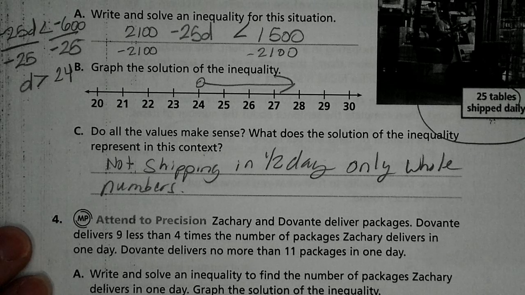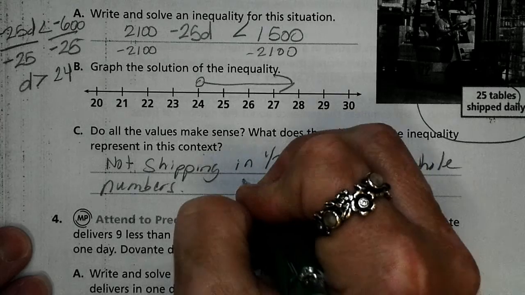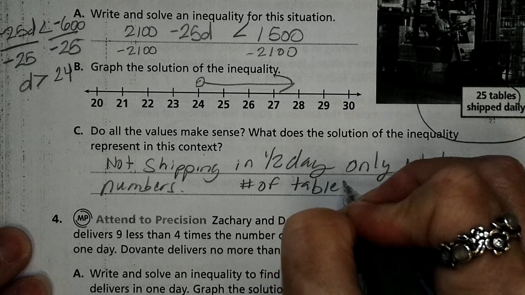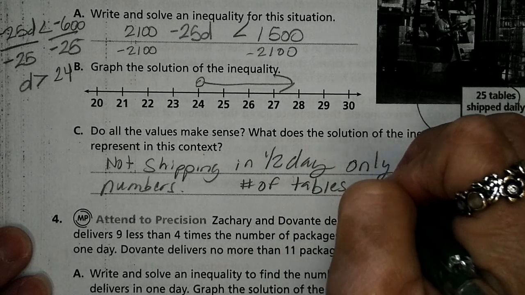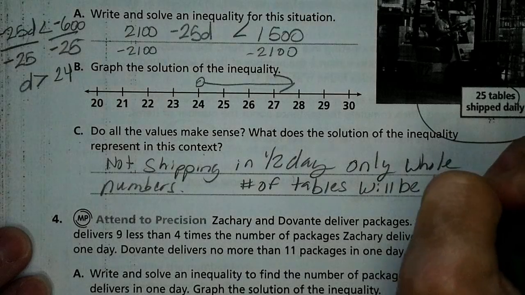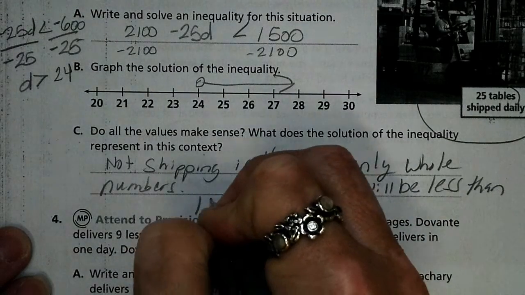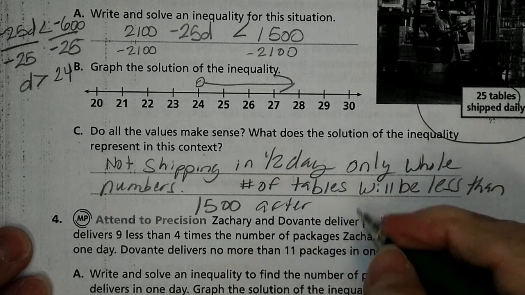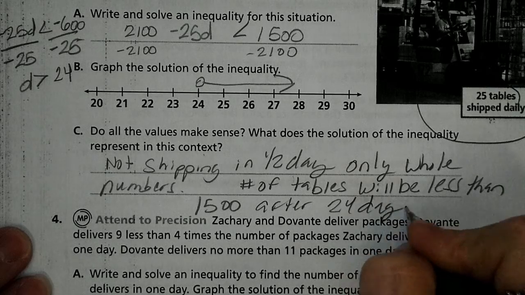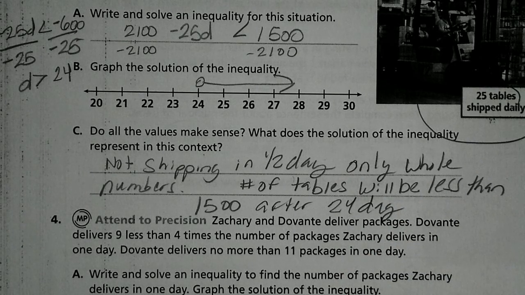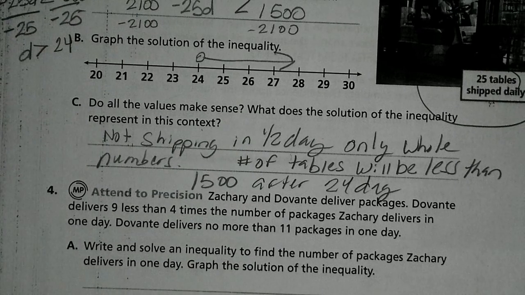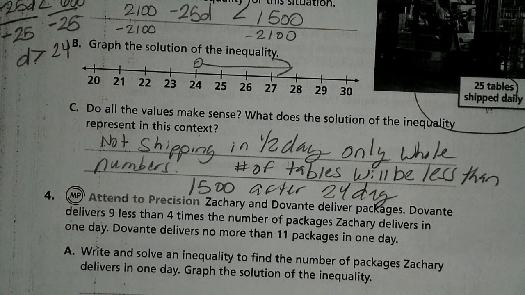So what does it represent? So the number of tables will be less than 1,500 after 24 days. So it's going to take more than 24 days for them to get less than 1,500. So that's what that means. All right, we have about 1 minute, guys, 1 minute.